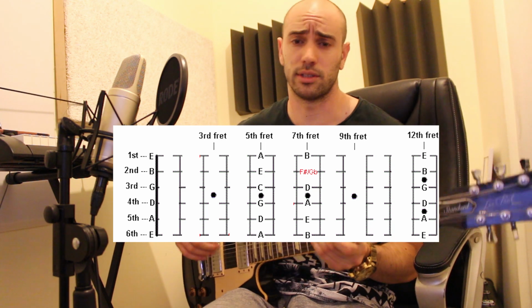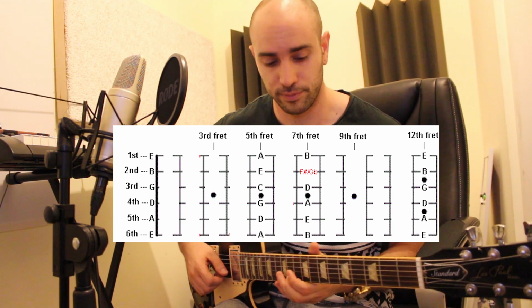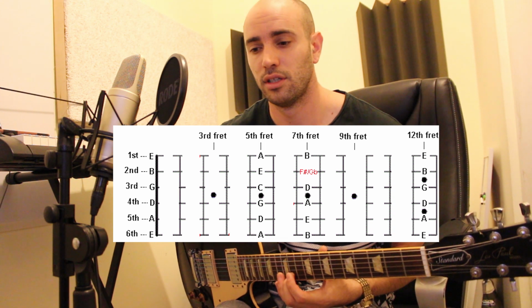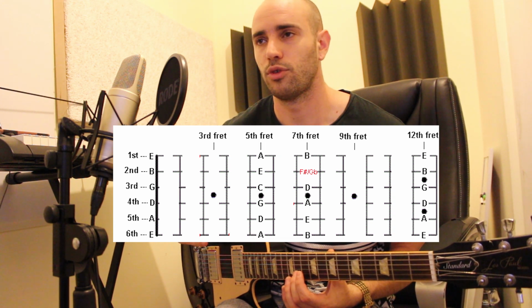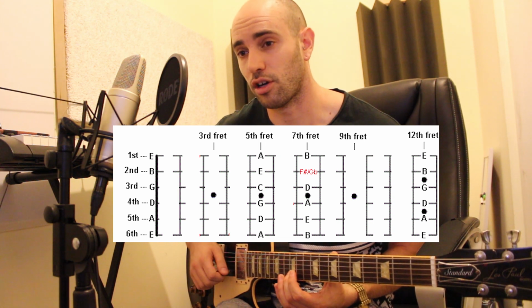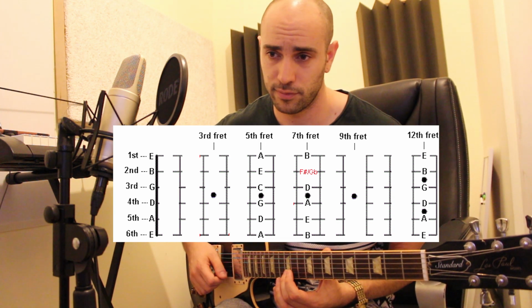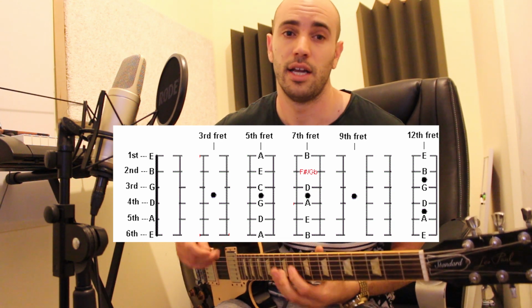Now let's do another one. Let's do this note right here, the 11th fret on the B string. So of course the closest reference point is the 12th fret, which is the octave, which is B. So this is B flat.